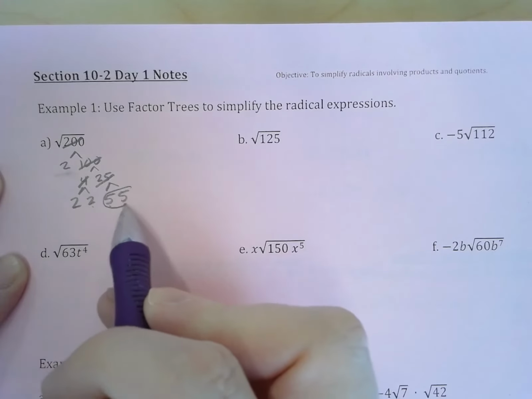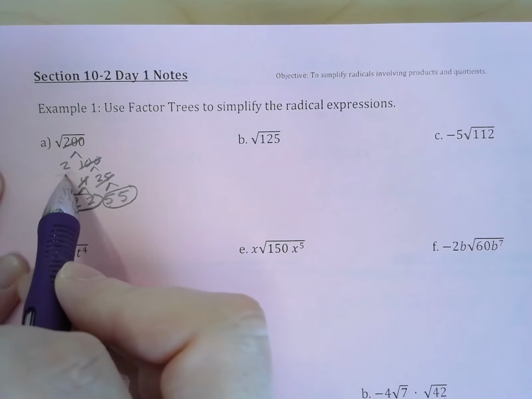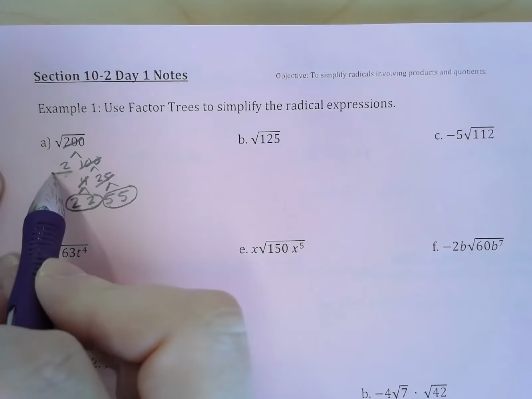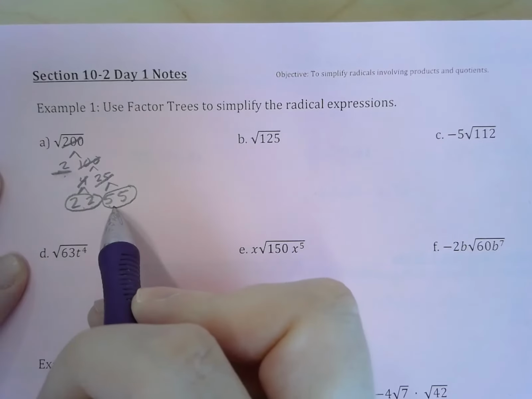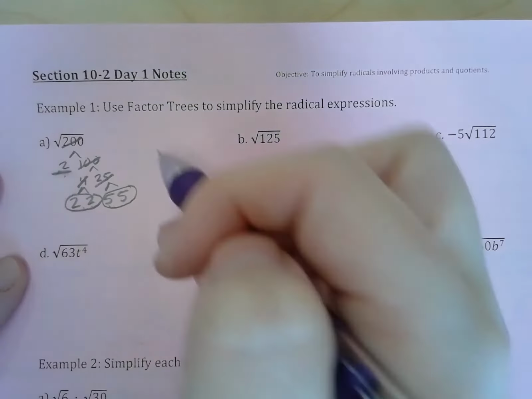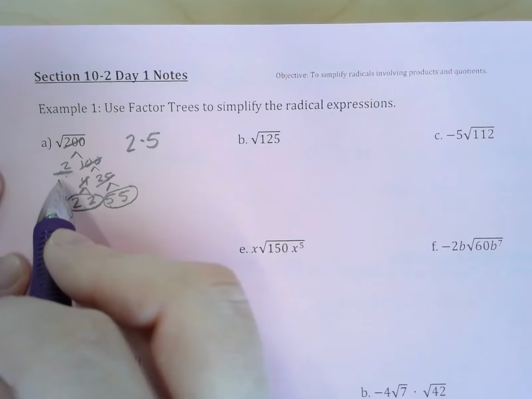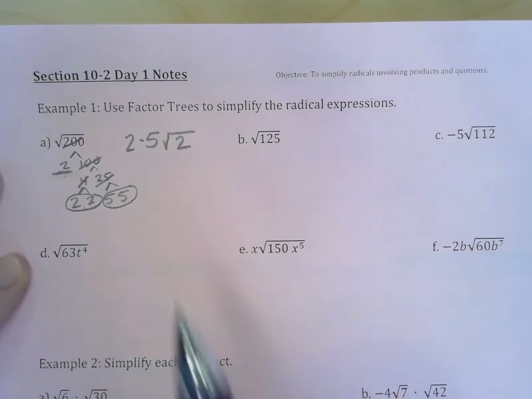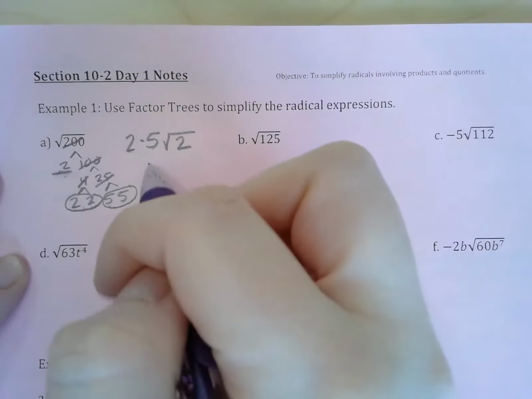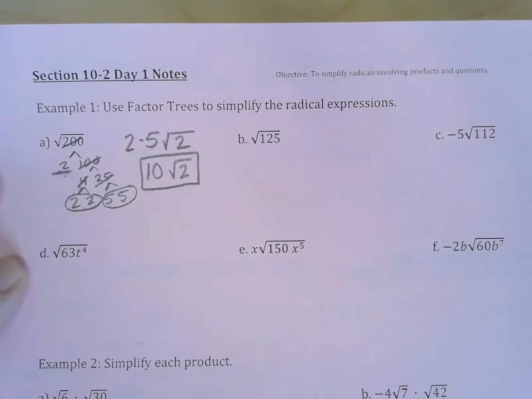So here I have a pair of 5s and a pair of 2s, but this 2 doesn't have a pair to partner up with. So I'm going to underline him. Now for every circle, I can take out one of those numbers. So I'm going to take out a 2 and a 5. Everything that's underlined will be left underneath the radical. Okay, so now I'm going to multiply 2 times 5, which gets me 10, and the radical 2 just stays like it is. So that's your simplified radical.